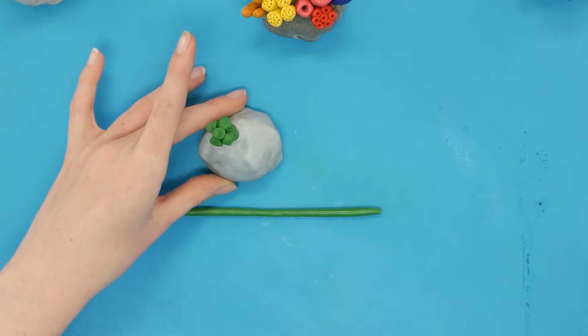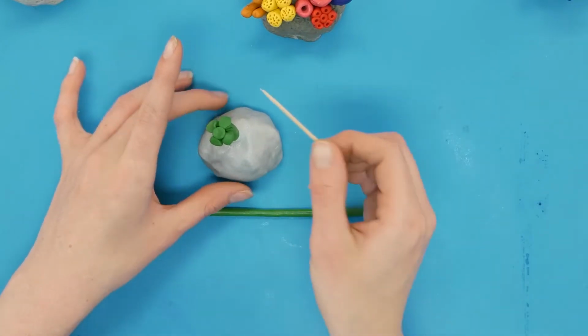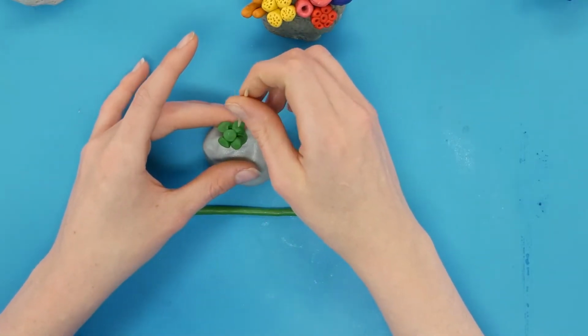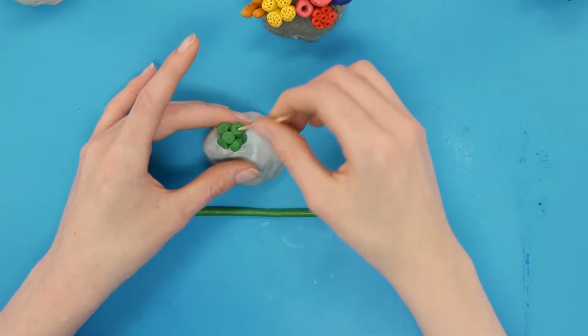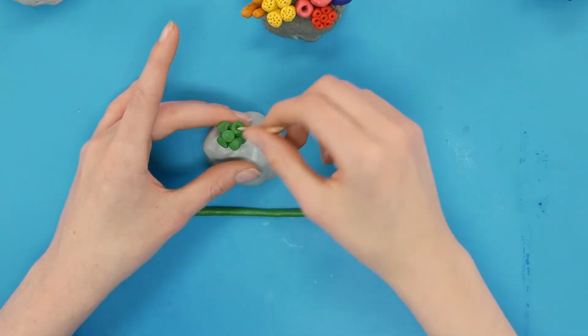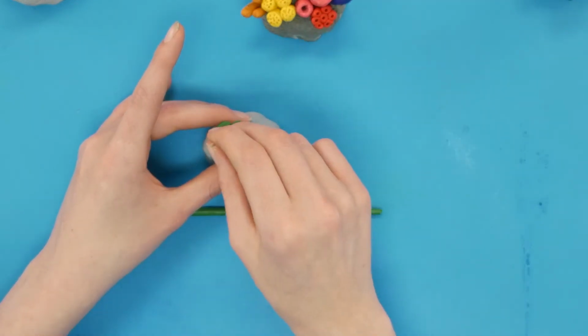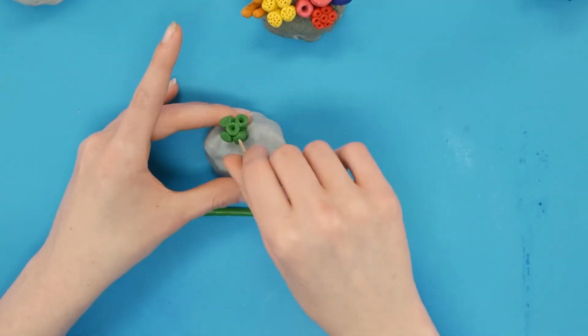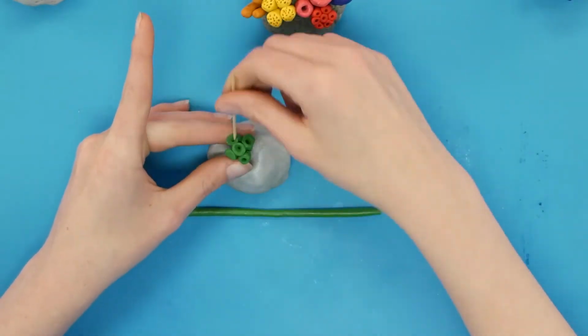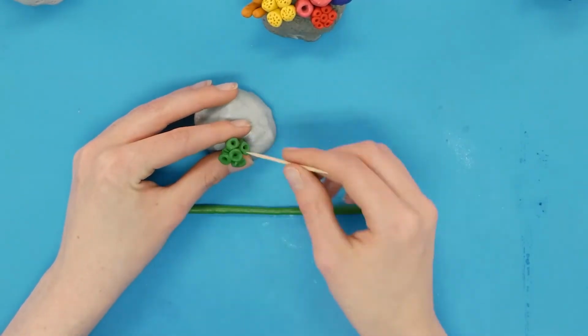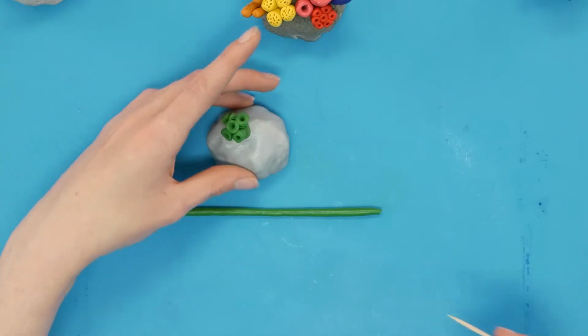And to finish getting that trumpet shape, I will be taking my little toothpick and going in the center and rotating it until we get a nice round circle. And there we go, our trumpet coral.